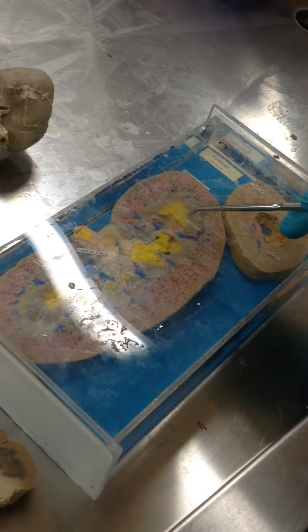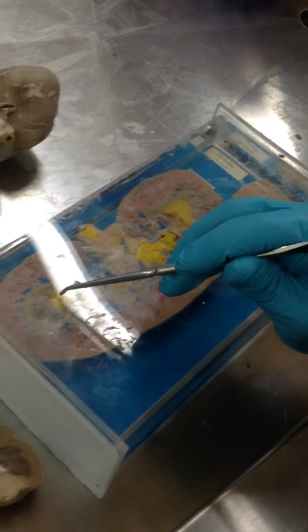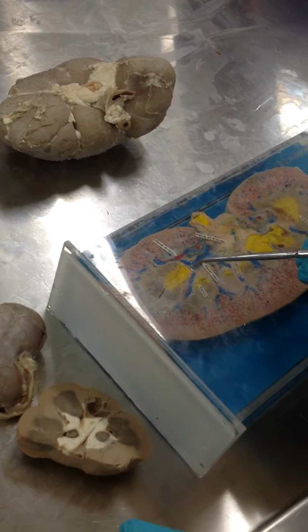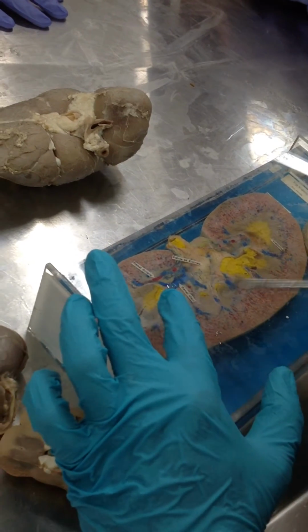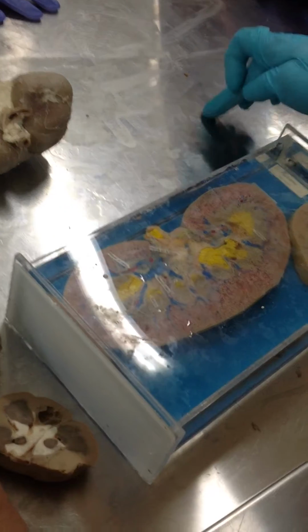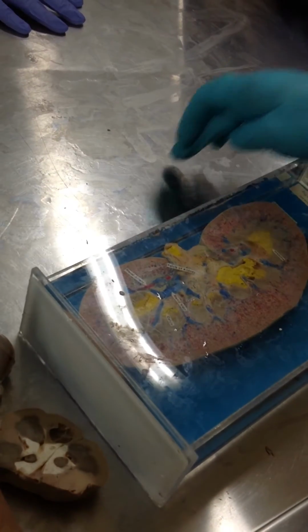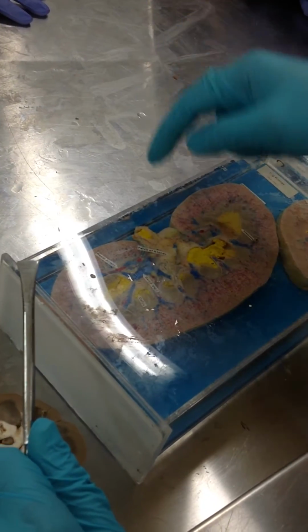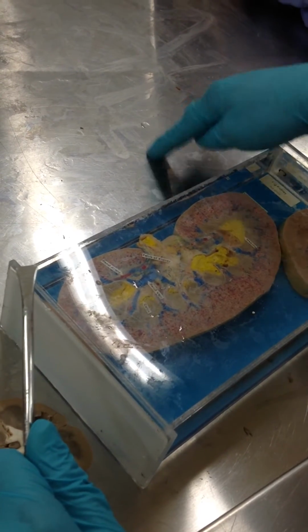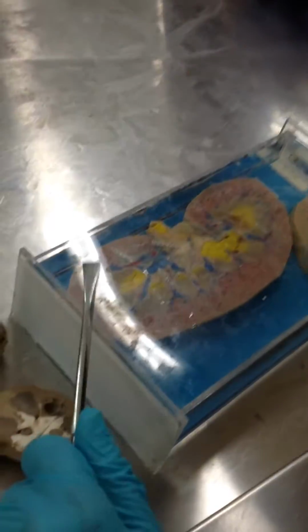For this pyramid, that's the minor calyx here. For this pyramid, that's the minor calyx here. All these minor calyces on each side are going to open into a larger space here as well as a larger space here, at the cranial pole and caudal pole of the kidney. All the minor calyces are opening here or here.